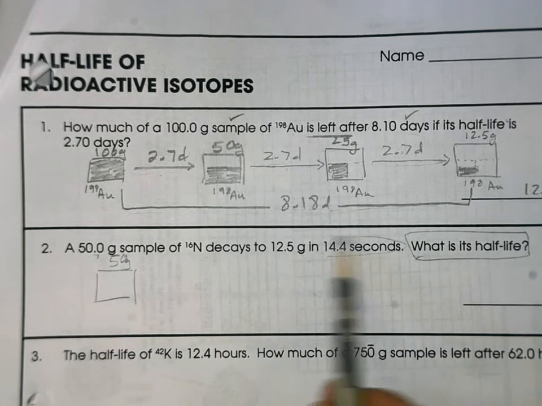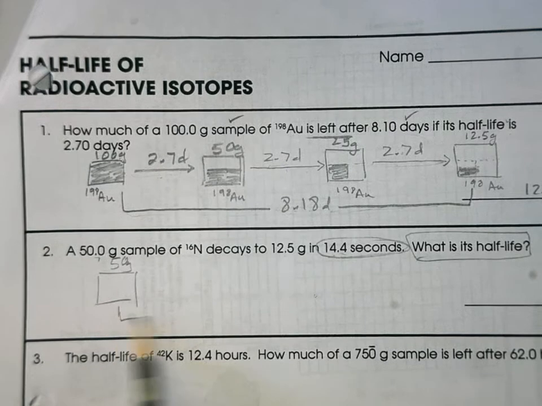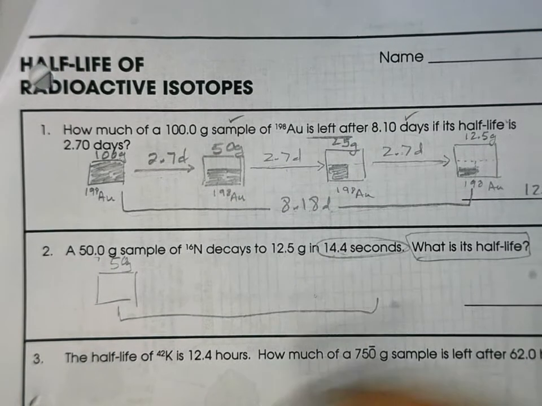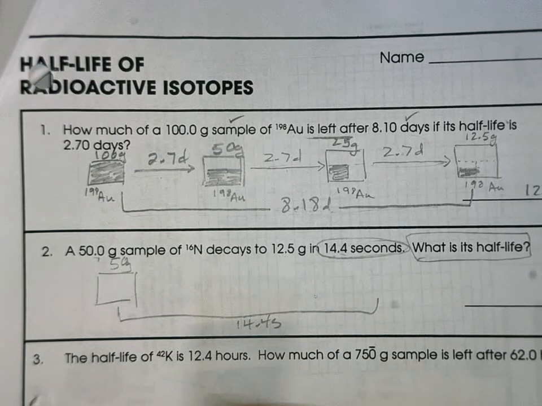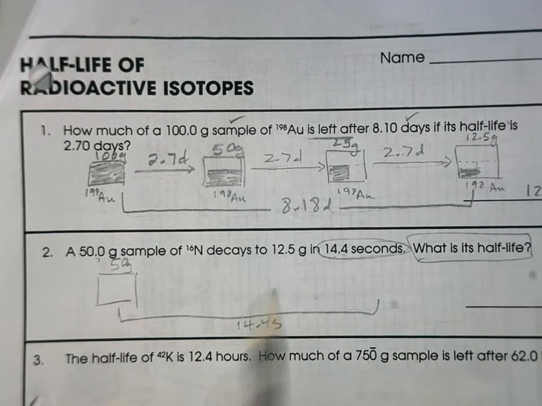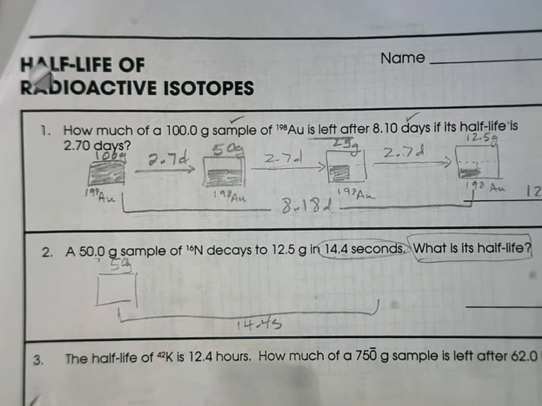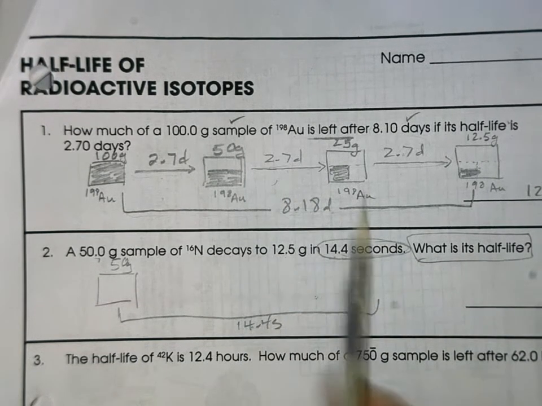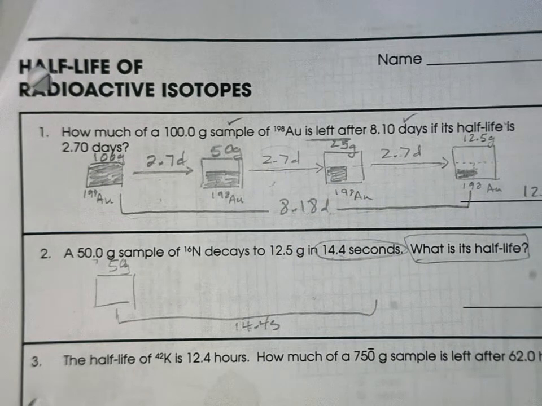But in this particular problem, they're giving you the total time from when you started to wherever you end, which is 14.4 seconds. So I'm not going to tell you how many of these little half-life arrows we're going to put in, but once you get the proper number of squares in, however many arrows we have here, how many half-life generations occurred, just take this number and divide it by those, and that'll tell you the half-life. Just like doing 8.18 divided by 3 gives us 2.7.